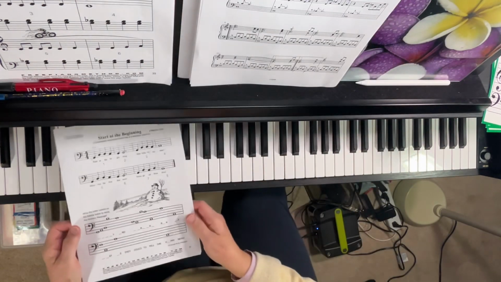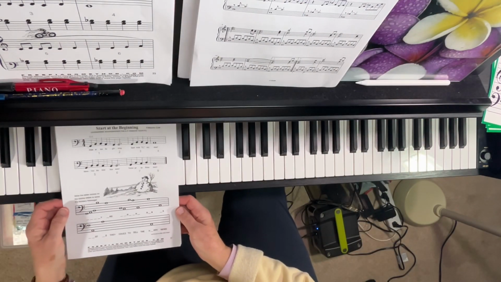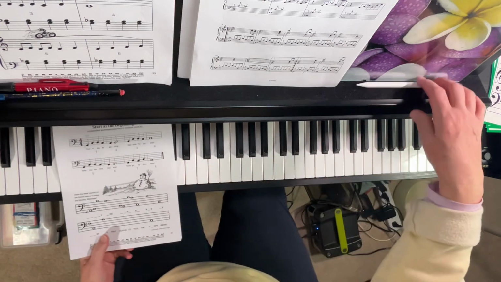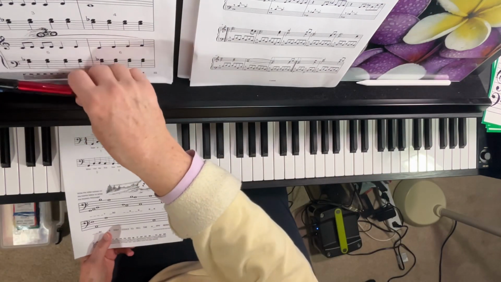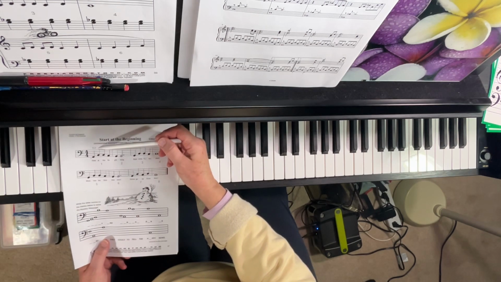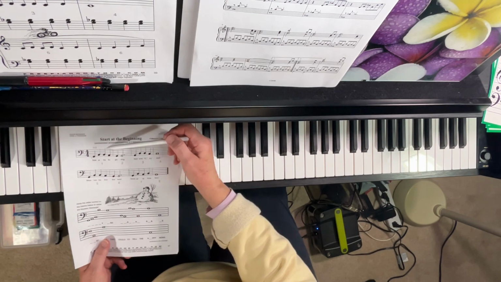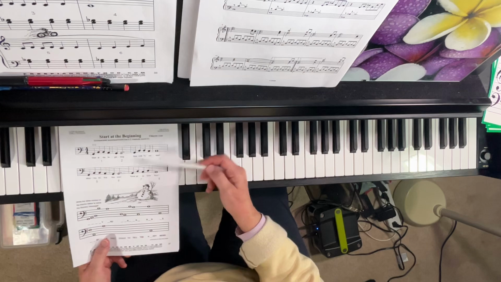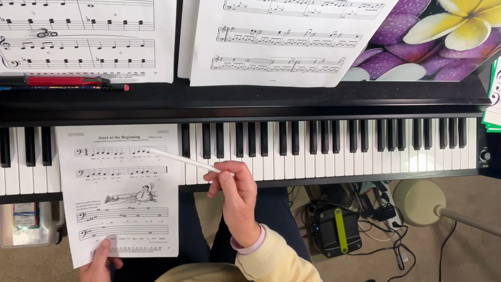So here we have G2. Let's see, where's my pointer pencil? I'll just use this. G2 up a third, which is your B, repeated note. So what I would do with this first, I'm going to show you what I do. First, I would talk about the intervals.